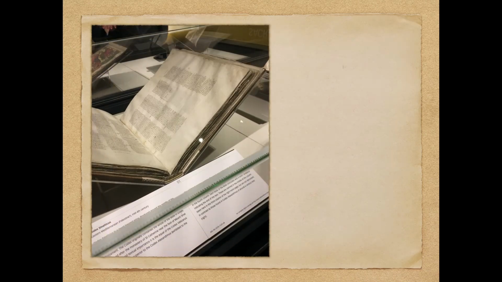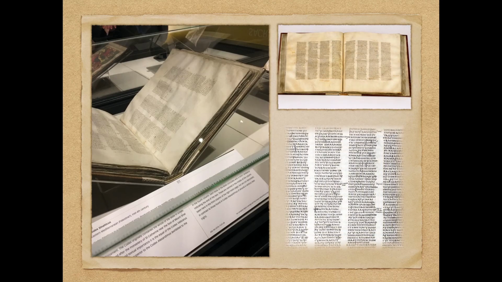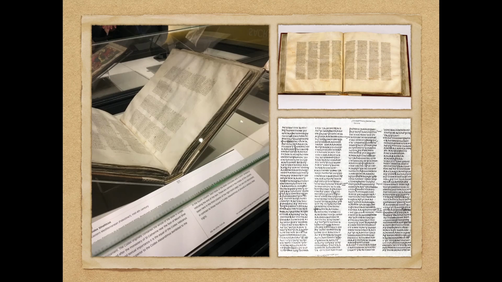Here again is a picture of Codex Sinaiticus. The bottom right page is the codex zoomed in. Now, as we can see, there are 4 columns and it is all handwritten.